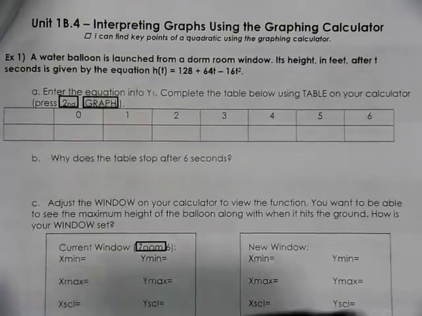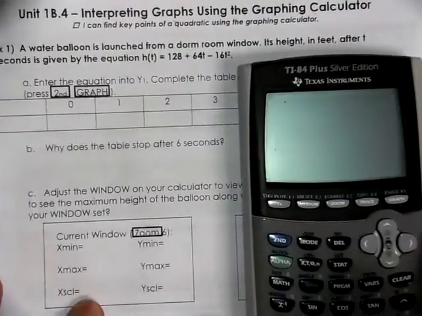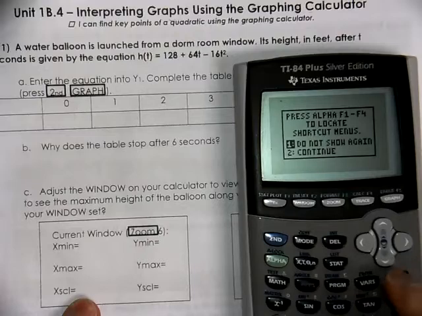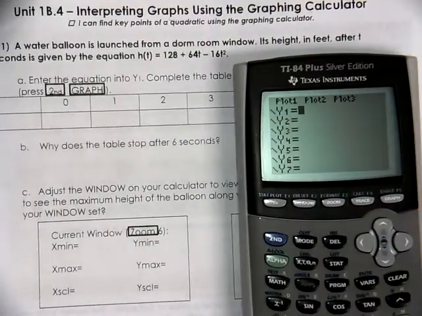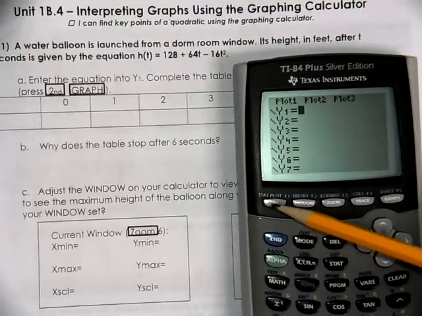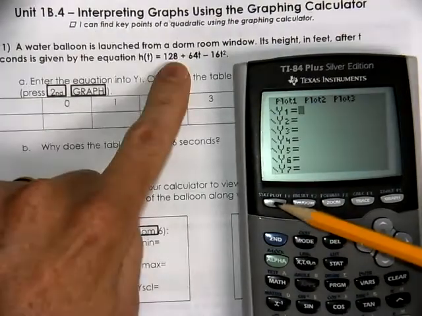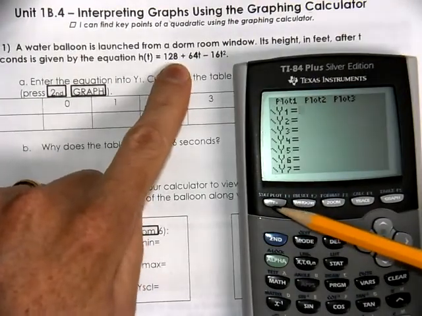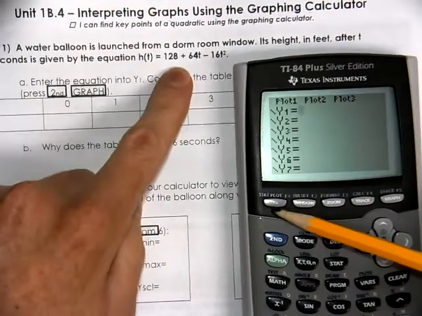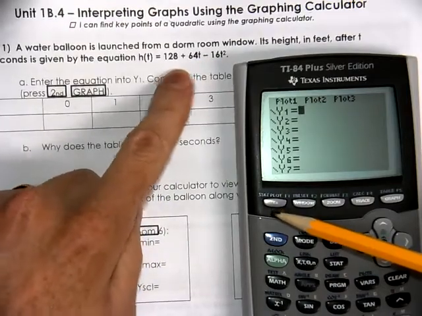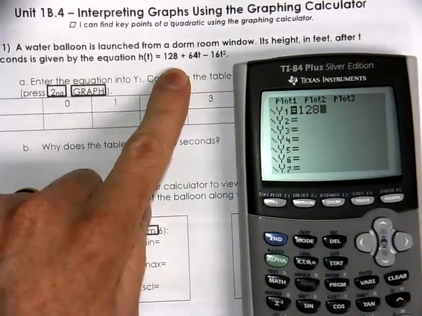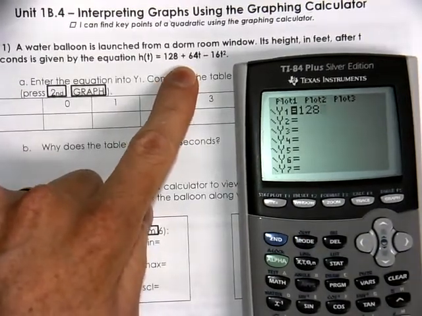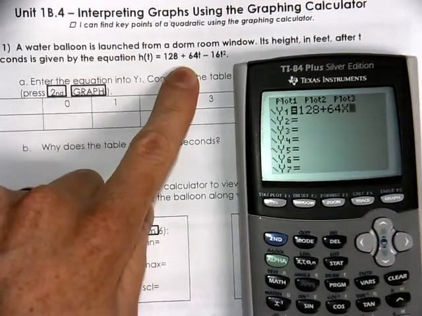So what we're going to start with, this water balloon, always reminds me of Calvin and Hobbes, is hitting y equals on your calculator, and we're going to type in our equation. Now this equation is actually in standard form, it's just not in the correct order of standard form. But the way that they have it written here is 128 plus 64t.